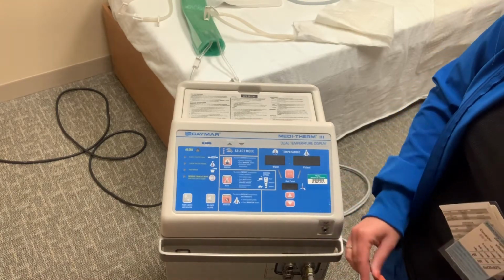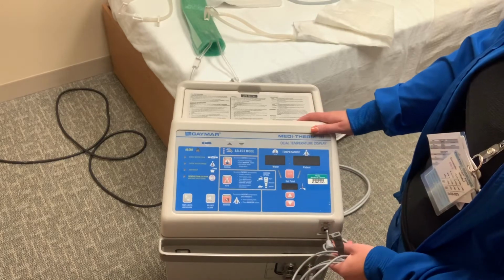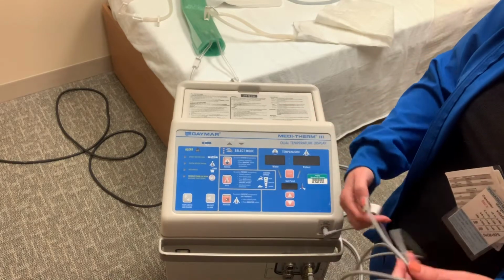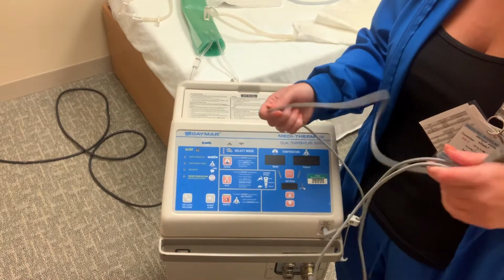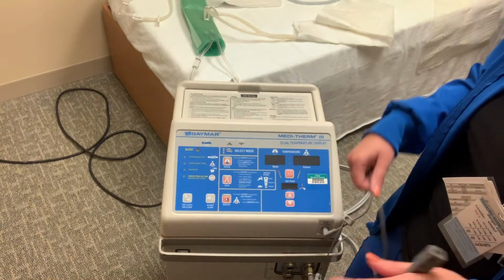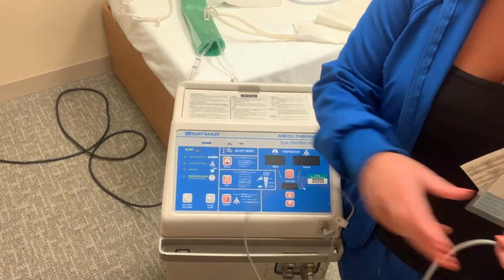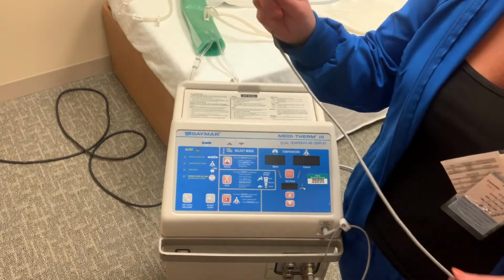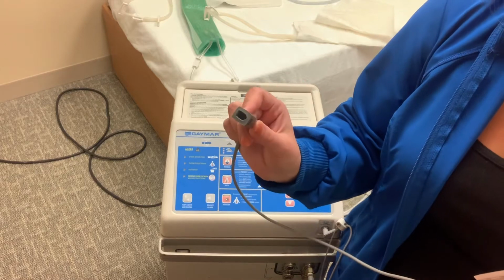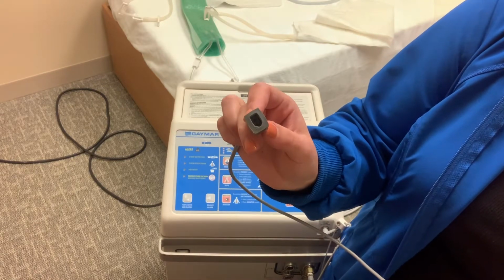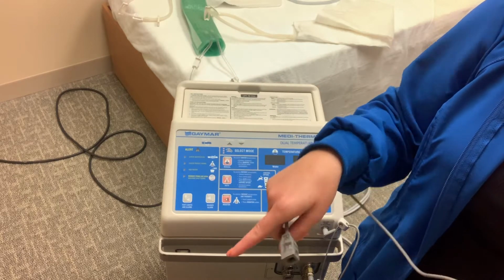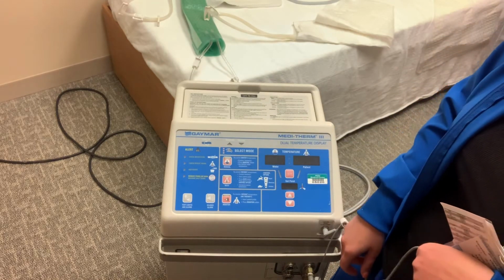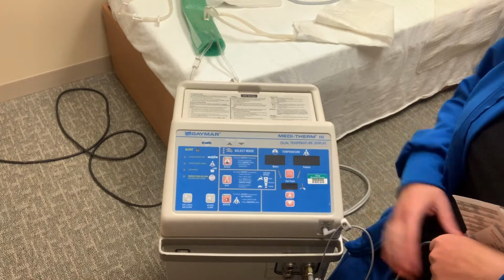So this part right here that plugs into here should probably always be plugged in. I mean, we shouldn't be taking this off of the Gaymar unless it's to sanitize it. This part right here is your probe extension. So this is the part where your Foley probe and or rectal or esophageal probe go. That'll just directly plug into there so you can read your patient's temperature.